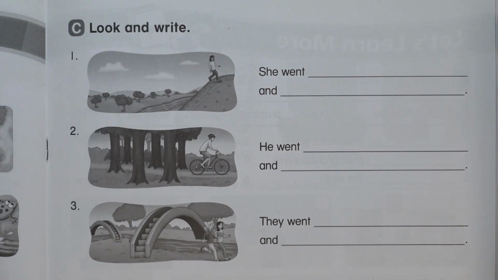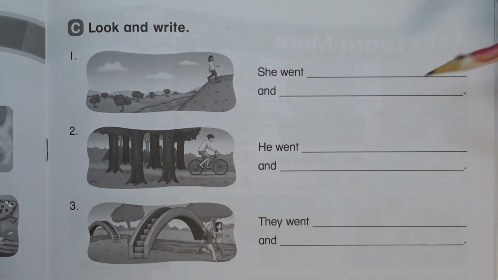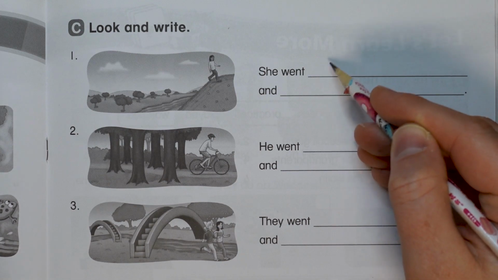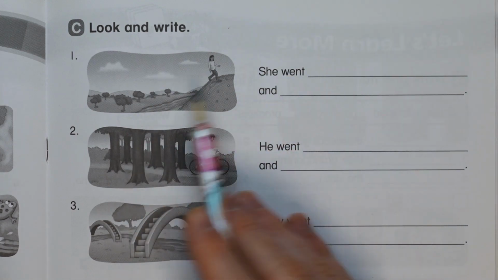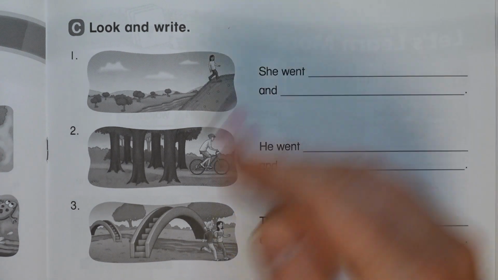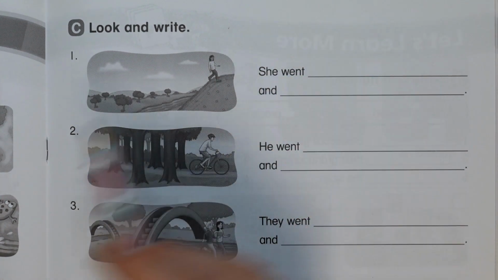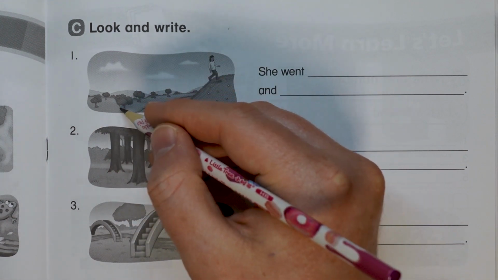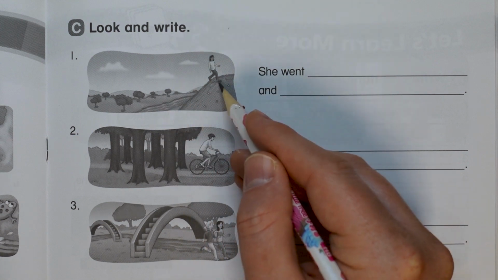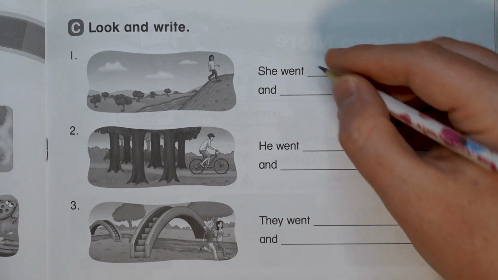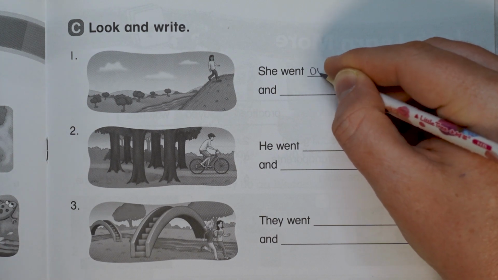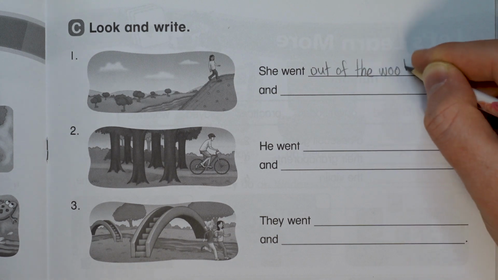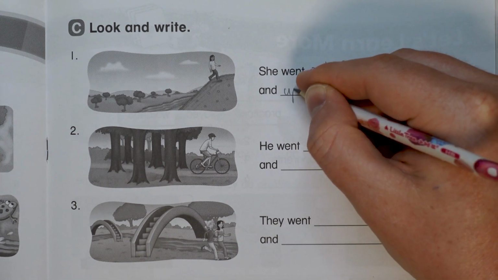Okay, this is part C. And again, we're going to use the same pattern just to tell where the person went. And we have to put in 2 different things. So this can be a little bit tricky with the pictures here. We're just going to try our best. So first, this girl, she went, and I think these are the woods over here. So I think she went out of the woods and then up a hill. So that's what I'm going to write. But there could be other answers too. She went out of the woods and up a hill.